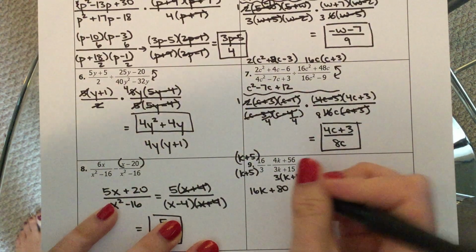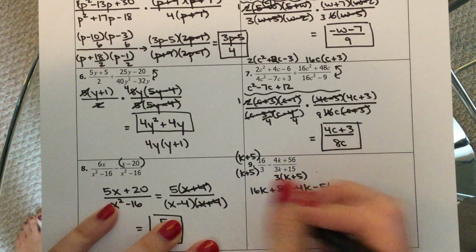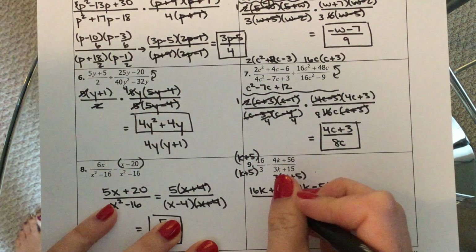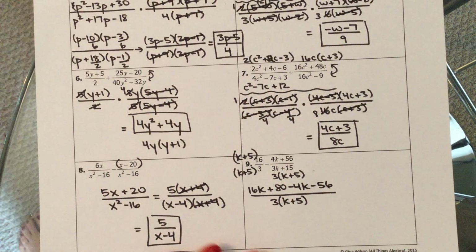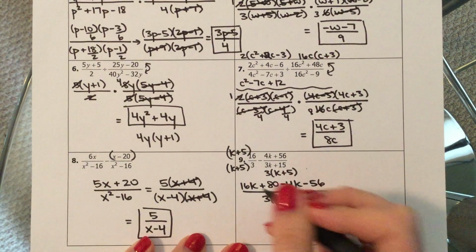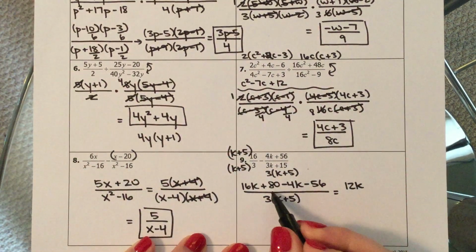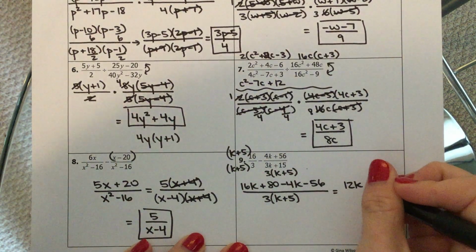When we're setting this up, just distribute the negative. So minus 4k minus 56, and that is going to be over our common denominator. So for right now, we're just going to leave the 3 out front just in case anything will factor and cancel. Okay, so combine like terms. 16k minus 4k is 12k, and 80 minus 56 would be 24.